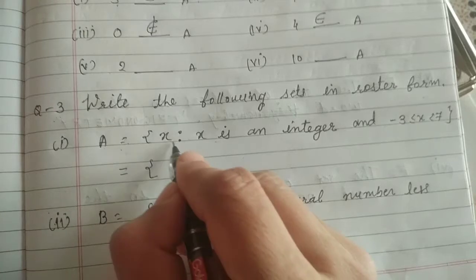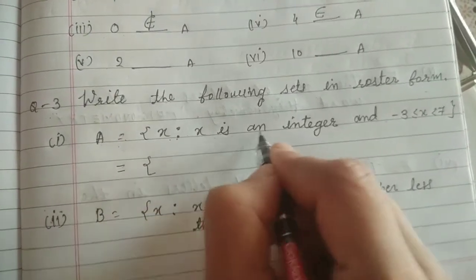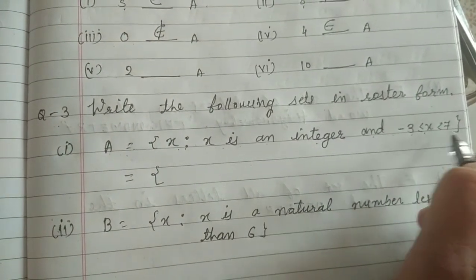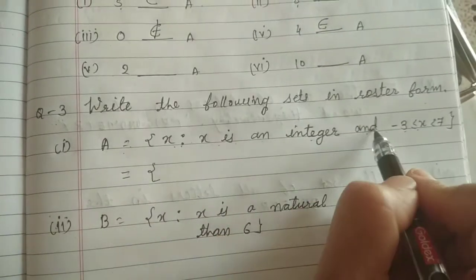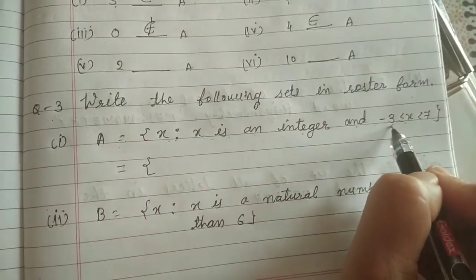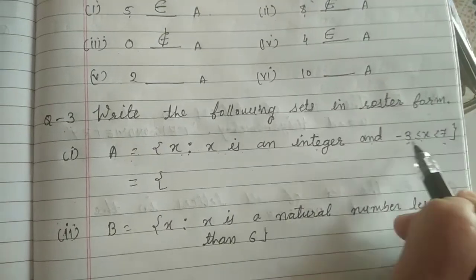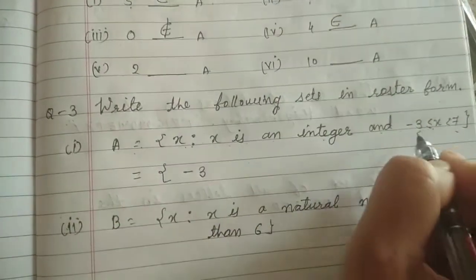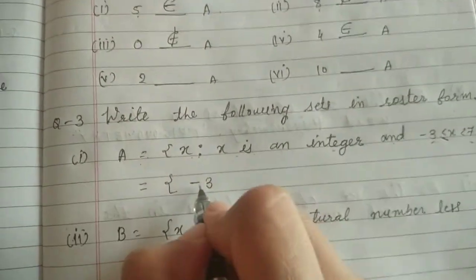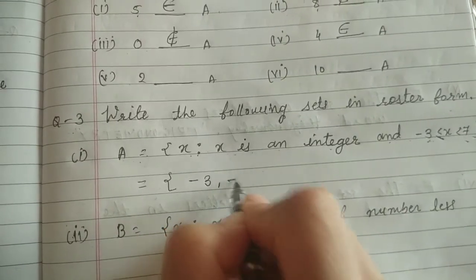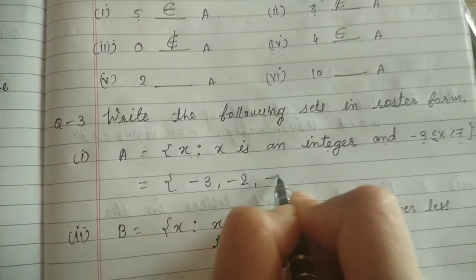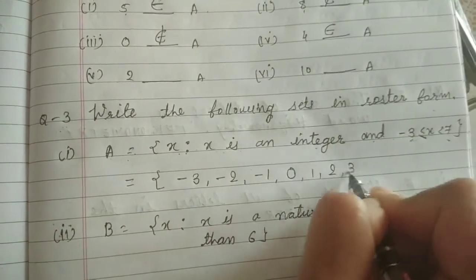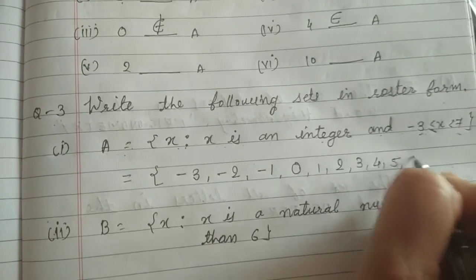A is equal to x such that x is an integer and minus 3 is less than or equal to x less than 7. So here x is an integer which lies between minus 3 and 7. Okay, so minus 3 is less than or equal to. So minus 3 will be there. Yes, because the equals to sign is given here, so minus 3 will be there. So after minus 3 there is minus 2. Then yes, minus 1. Then 0, 1, 2, 3, 4, 5, 6.